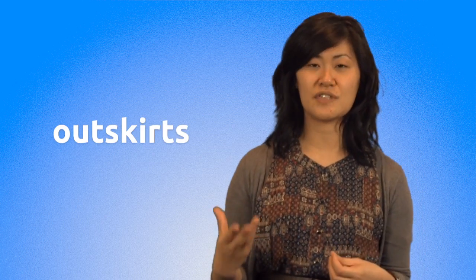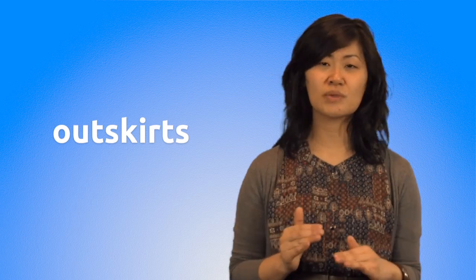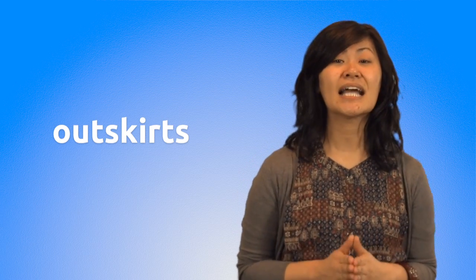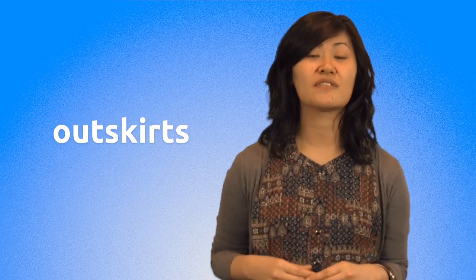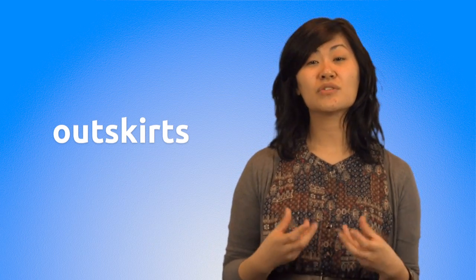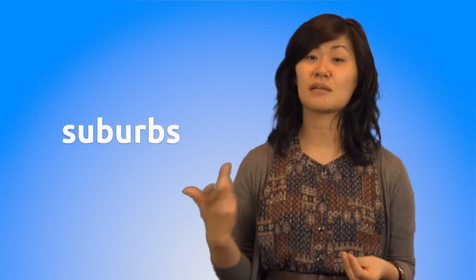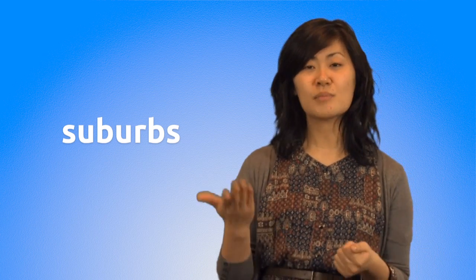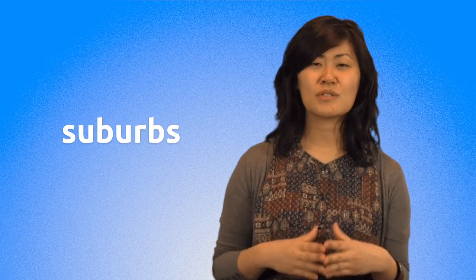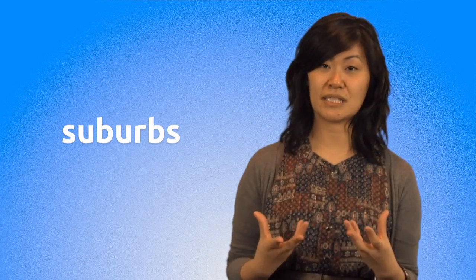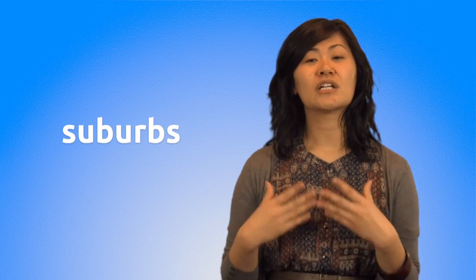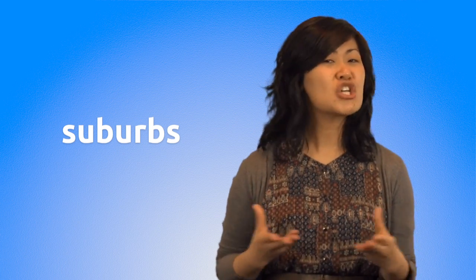Finally, I said that I live on the outskirts of Dublin. I don't live in the city centre. I live on the outskirts of the city. I could also say that I live in the suburbs. The difference between outskirts and suburbs is that the suburbs are usually residential areas, meaning there are a lot of houses there, whereas the outskirts are not necessarily residential.